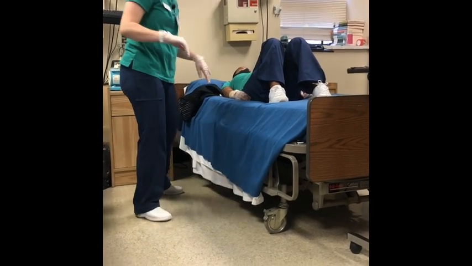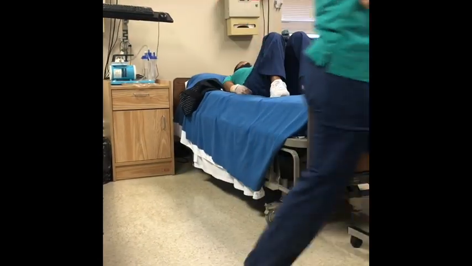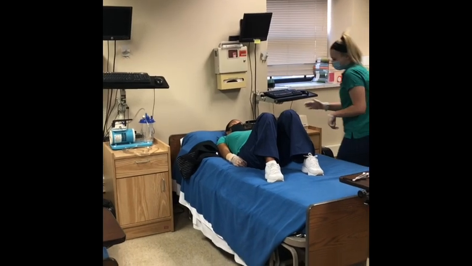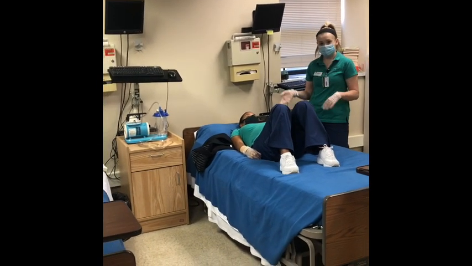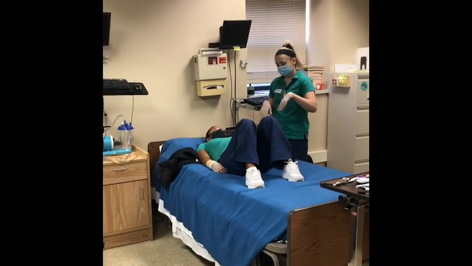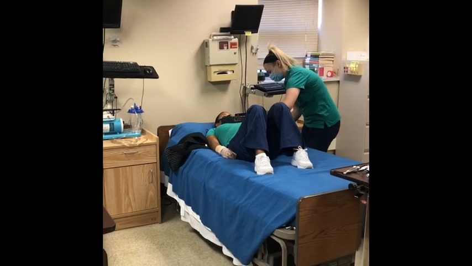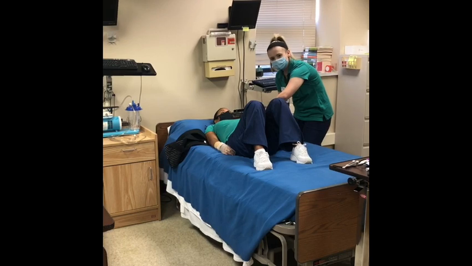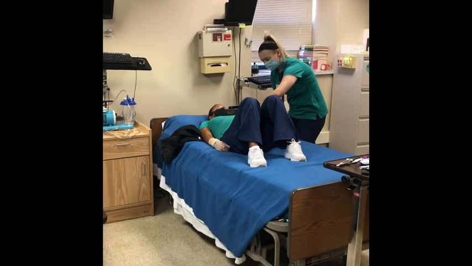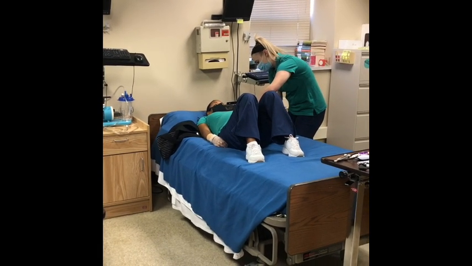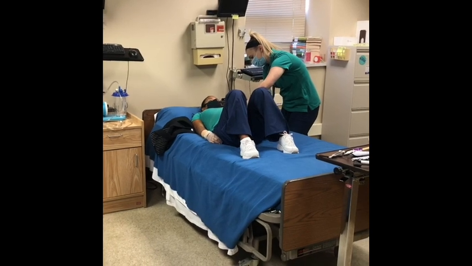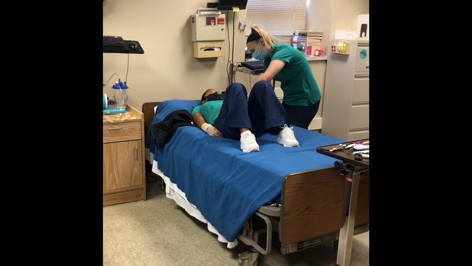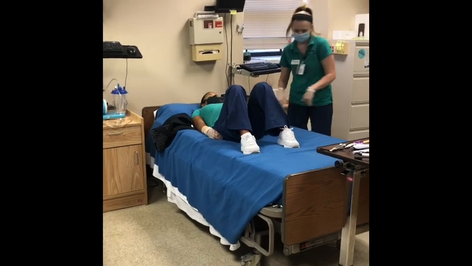Okay. And then for the spleen, I will be on the left side. And I'm going to place my hand at the left mid-clavicular and left costal margin, and then the other one underneath. Have her breathe in, exhale, and push in to feel for the spleen.